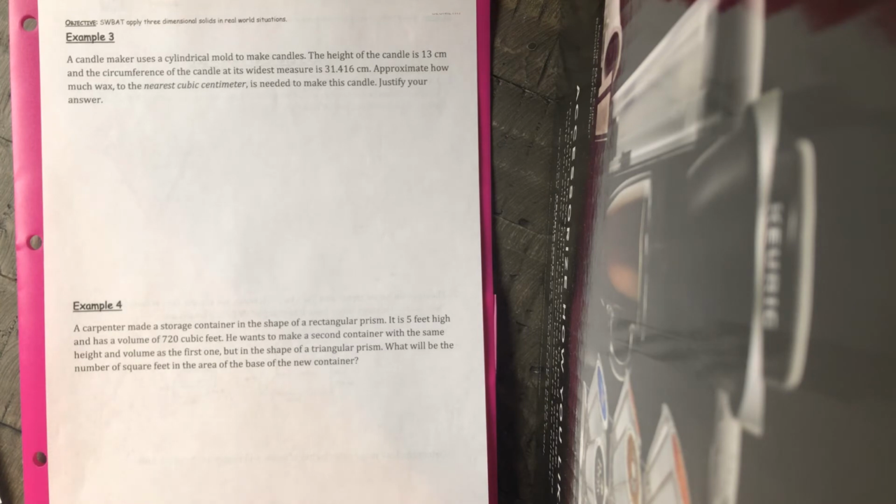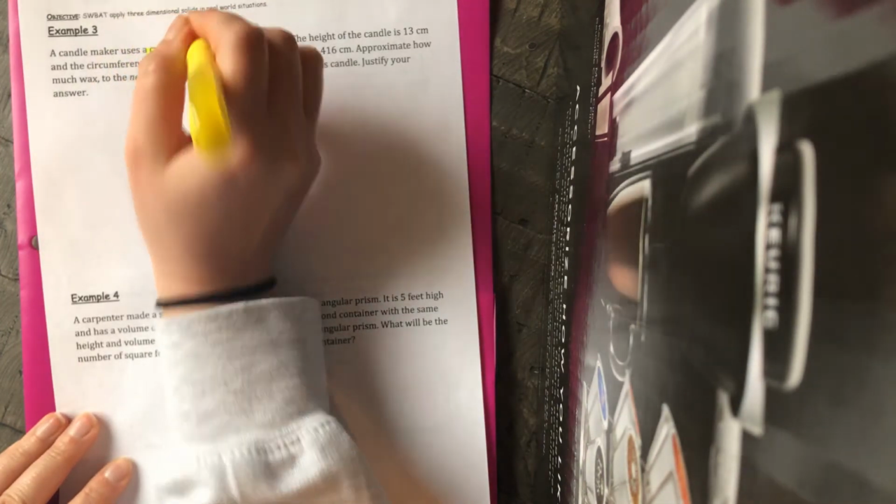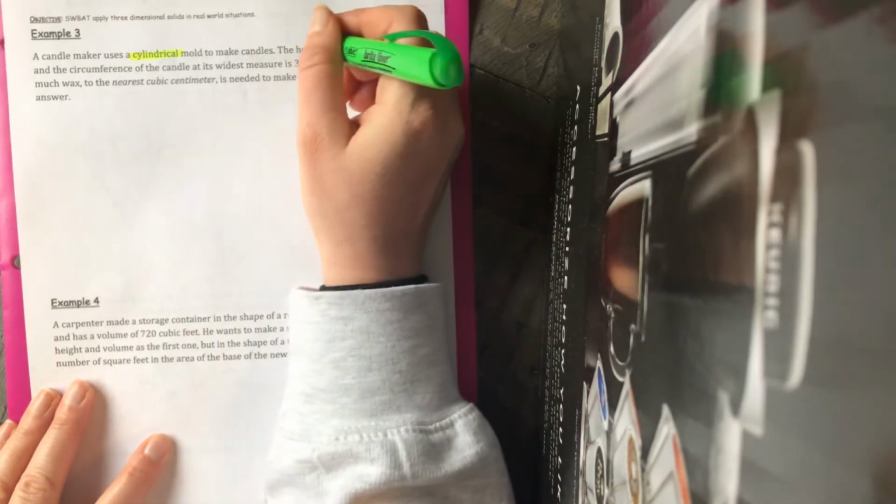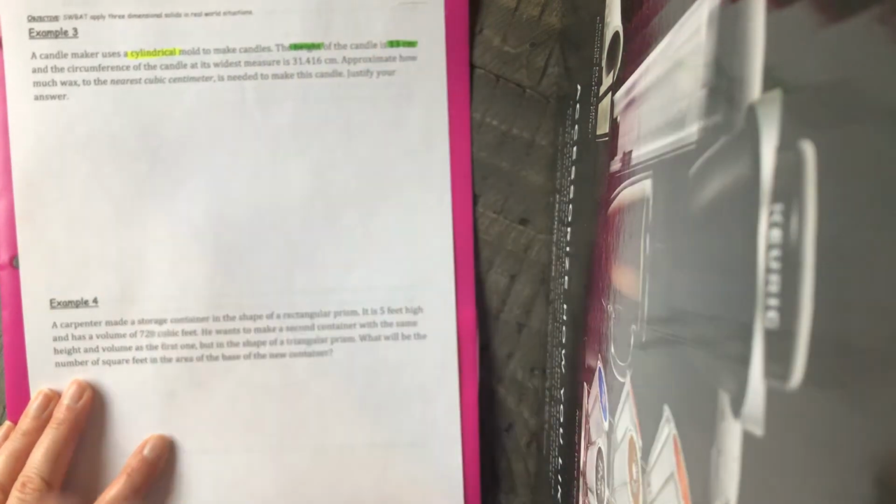So now we're on example 3. I'm going to pick up the pace just a little bit because I know that kind of took a little while. So it says a candle maker is using a cylindrical mold. So I'm going to highlight cylindrical. That means it's a cylinder to make candles. The height of the candle is 13 centimeters. So the height is 13 centimeters.